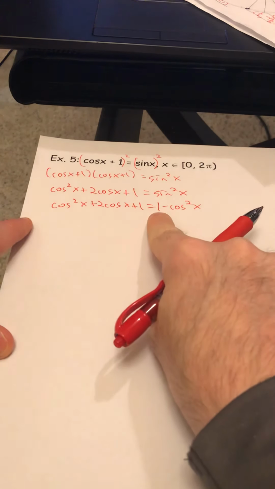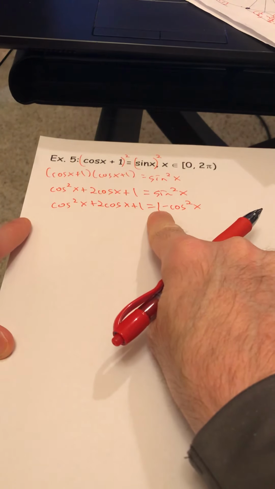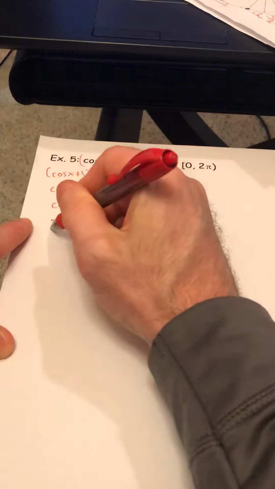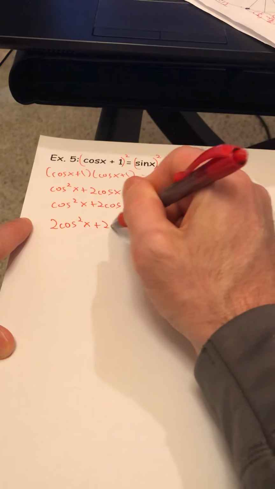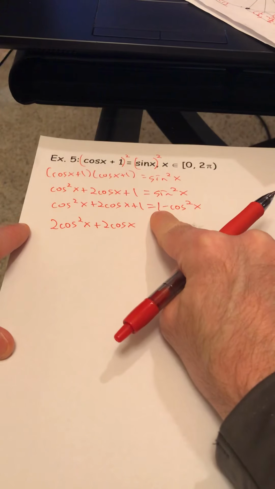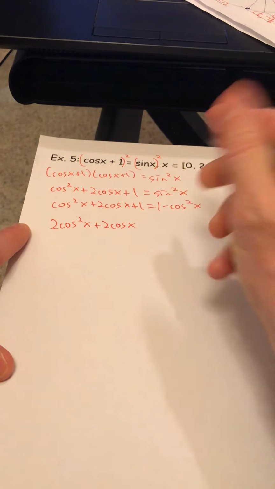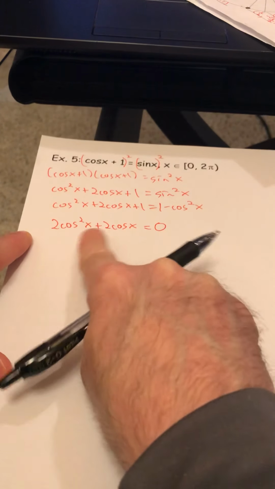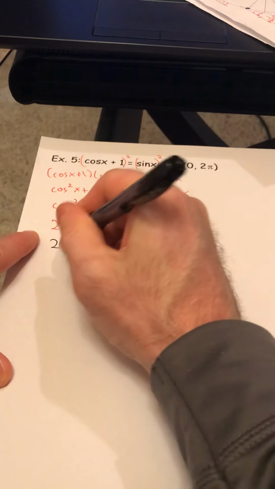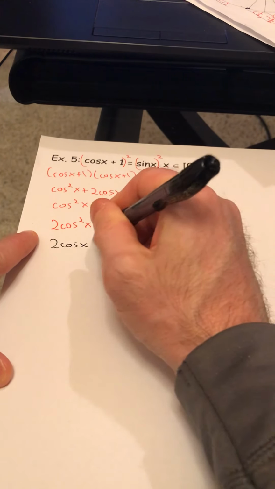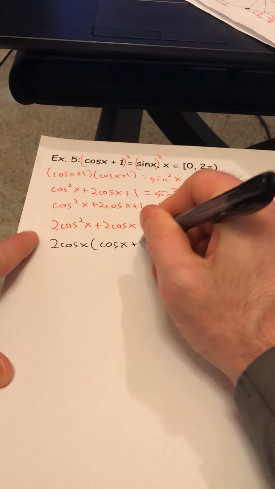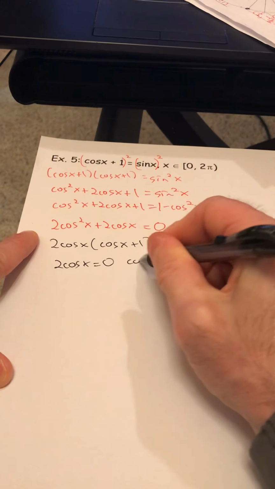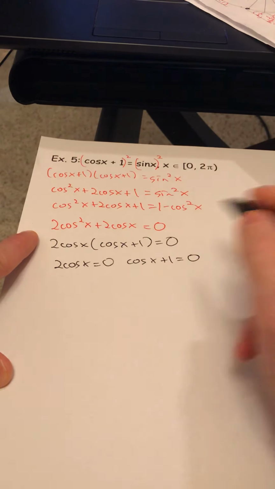And now I can move my like terms over. Now the nice thing that does happen here, when I do add this over, I get 2 cosine squared x plus 2 cosine x. Now what is nice, the 1's cancel. Actually makes that a little easier. We do not have to split the middle. We can now simply use a GCF of 2 cosine x, which will leave cosine x plus 1. So 2 cosine x equals 0, cosine x plus 1 equals 0.